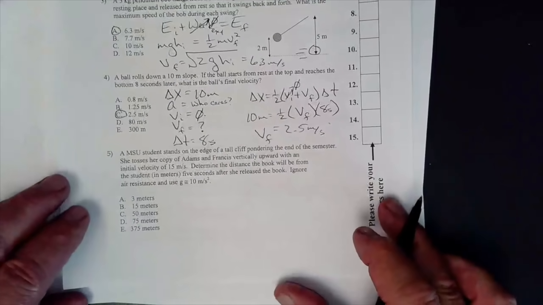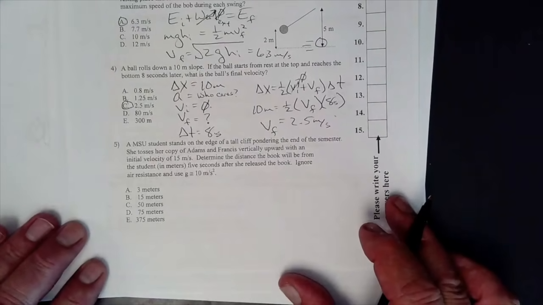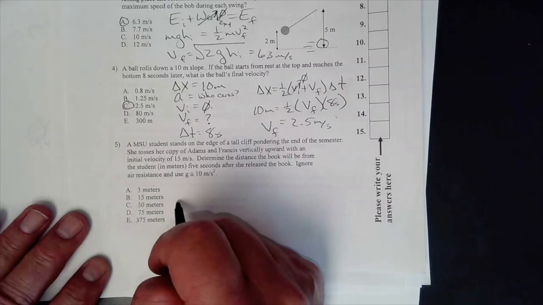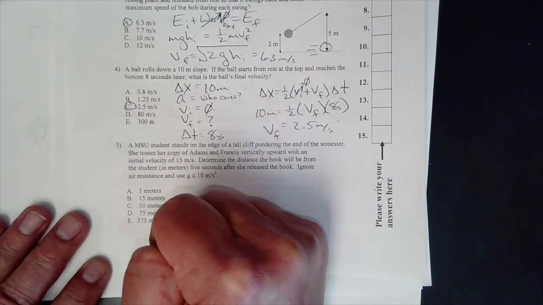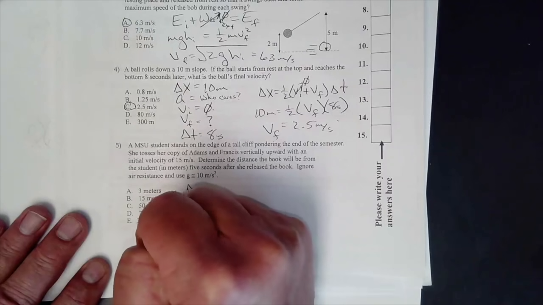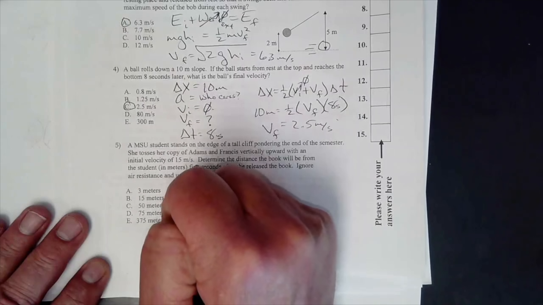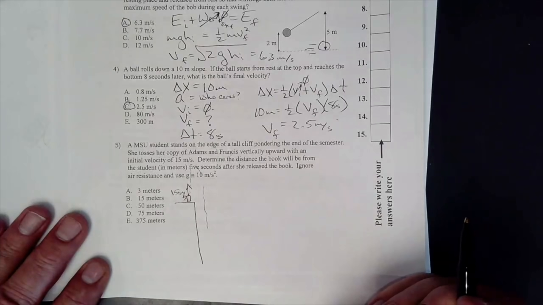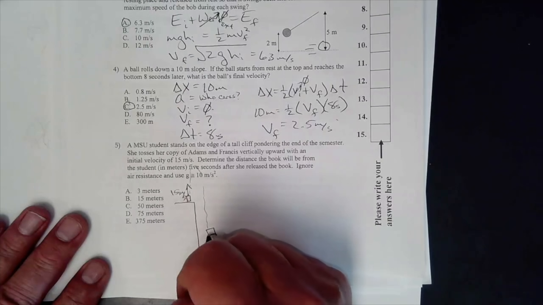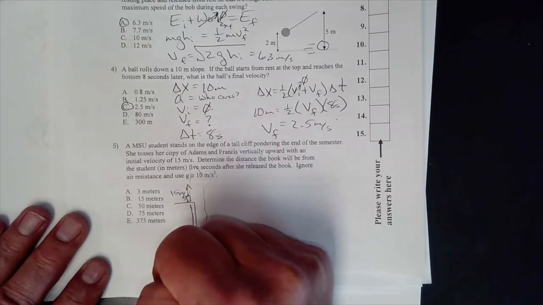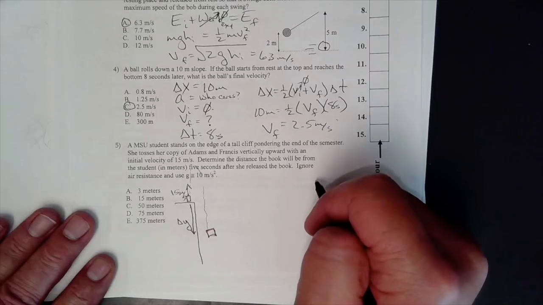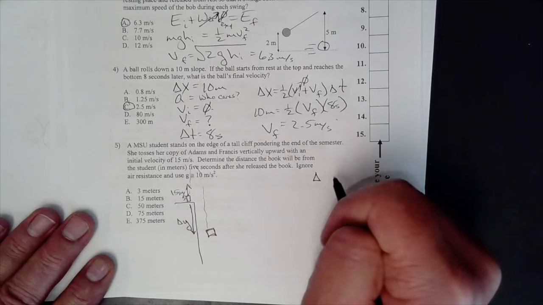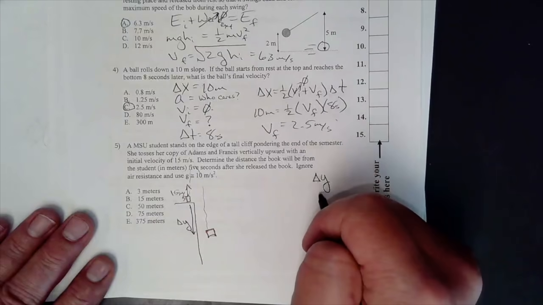So in 5, we have a student standing on the edge of a tall cliff. She throws her textbook up into the air at 15 meters per second. It goes up and comes back down. And we want to know where that textbook is relative to her 5 seconds later. Well, again, this is a one-dimensional kinematics problem. Since it's up and down, I'm going to use delta y instead of delta x.